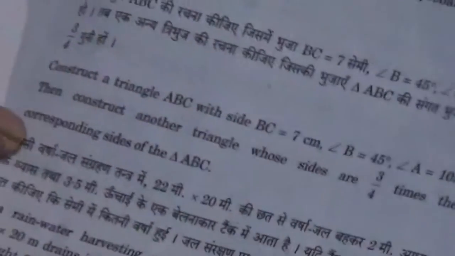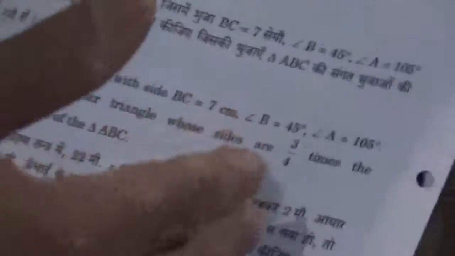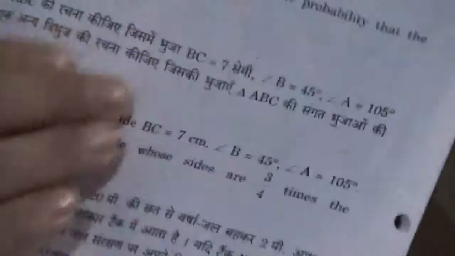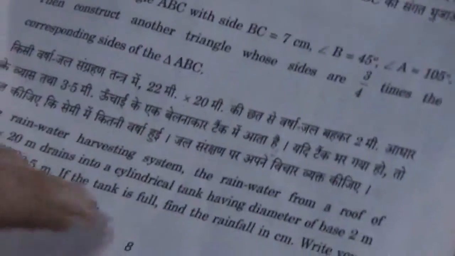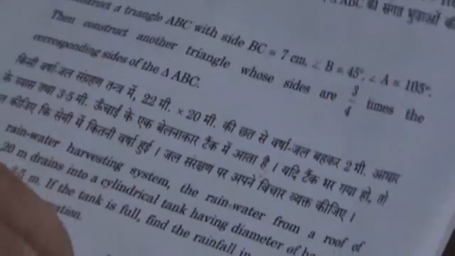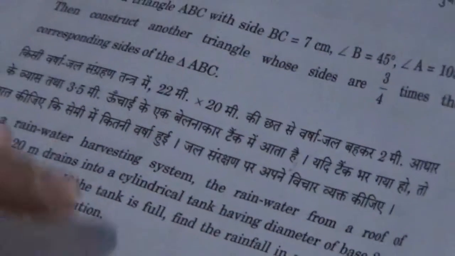And finally we have one question from construction, where they want the students to construct a triangle which is similar to the triangle given here. And then question number 24 is from the mensuration part. In fact, it is also a question on water conservation, so it belongs to the value based as well.